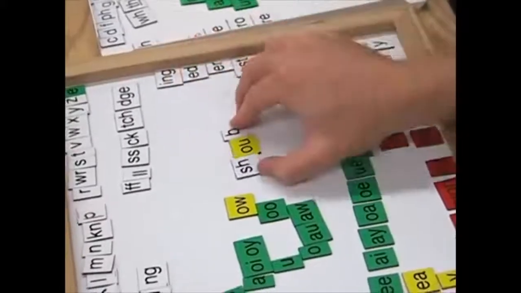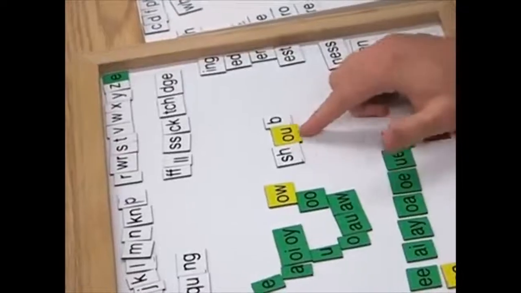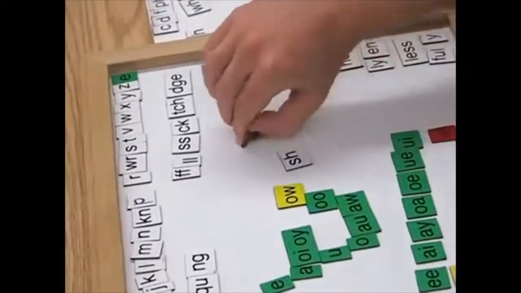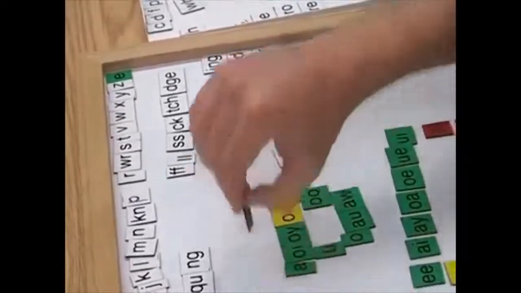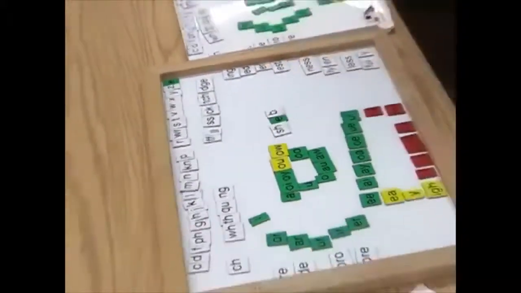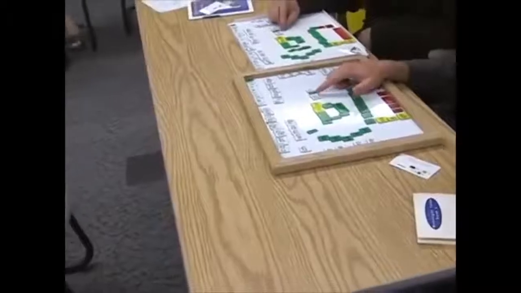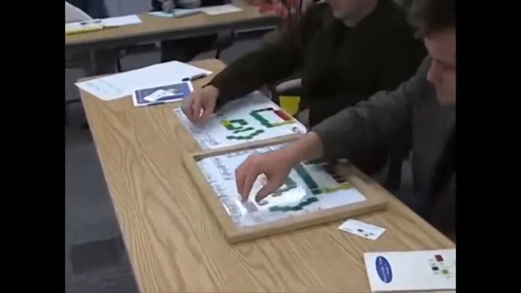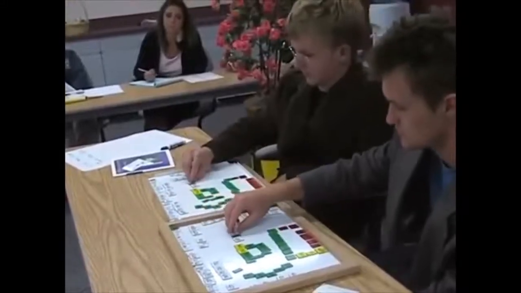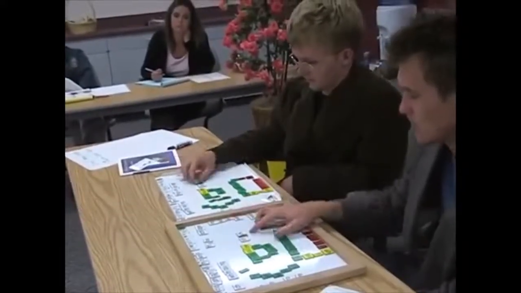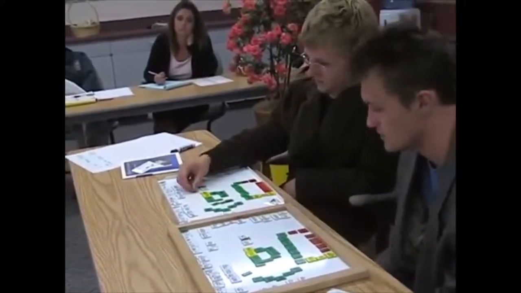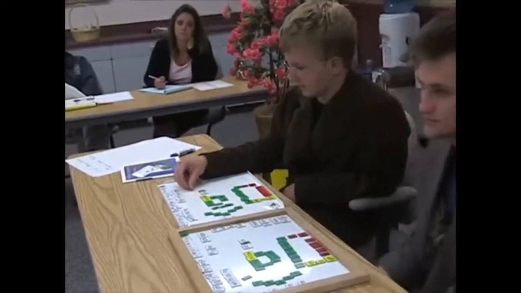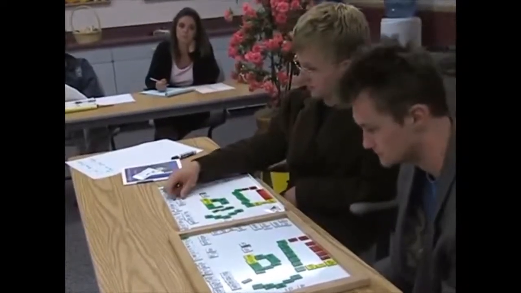Shaub. Sheb. Sh-e-b. Sheb. Shek. Sh-e-b. Shek. Which k did you use, George? I used the bigger piece. Okay, good. Which is what? CK. Good.